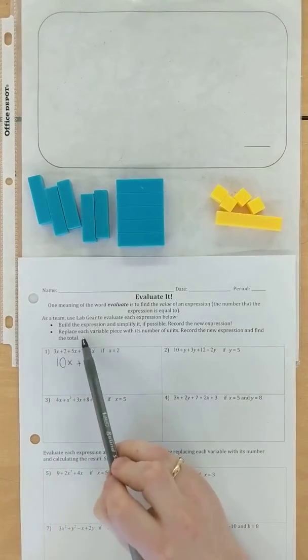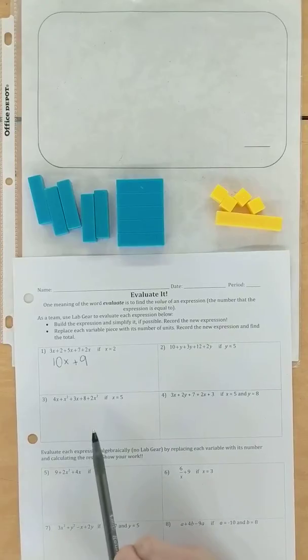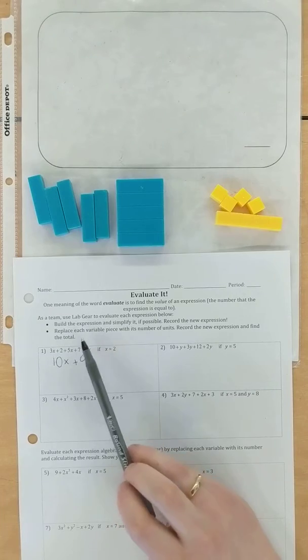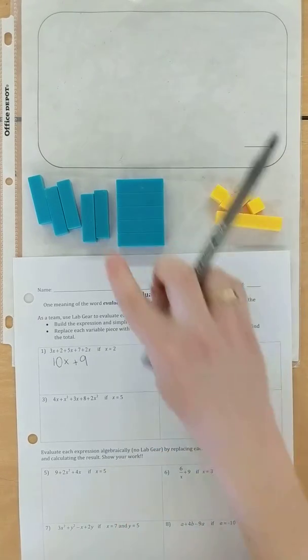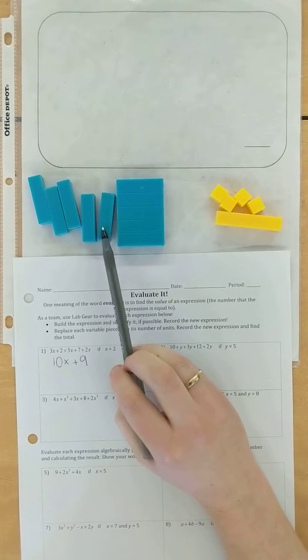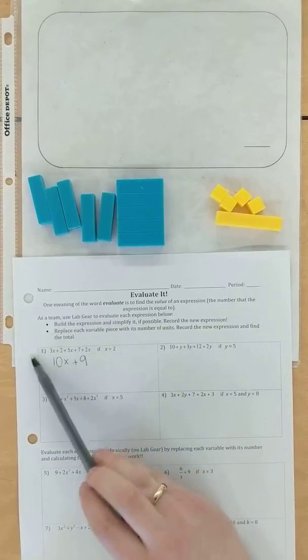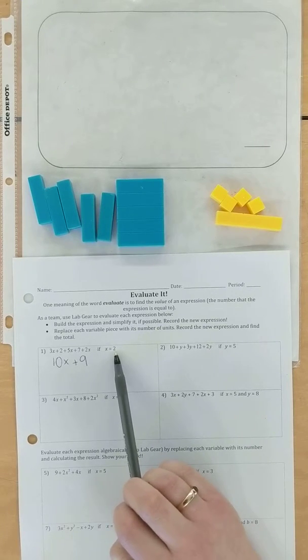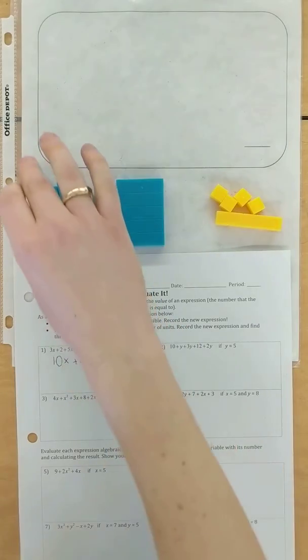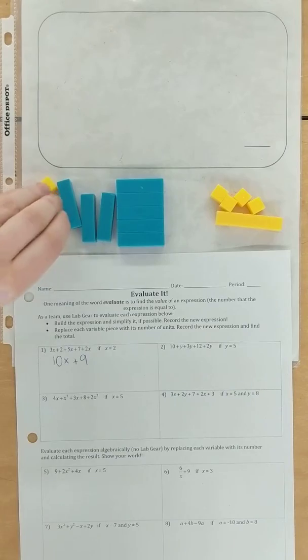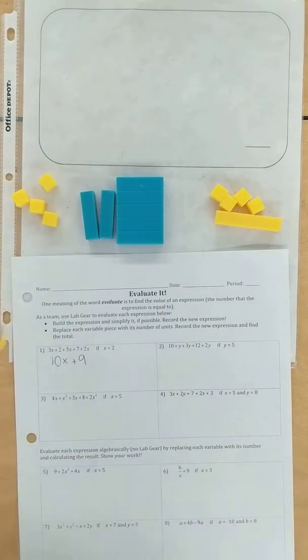Now I need to replace each variable piece with its number of units. I need to record the new expression and find the total. When it says replace each variable piece, this is an x piece, and x is a variable. So I'm going to replace each x with a certain number. If you look at number 1, it actually tells you what x is equal to. So I'm gonna replace every x with 2, okay? Every x I see, I'm gonna replace it with 2.